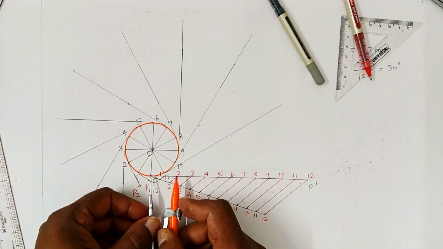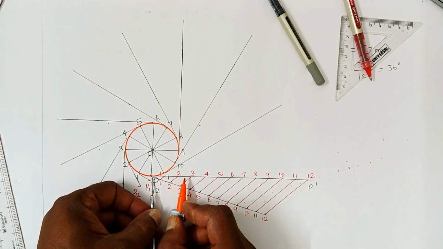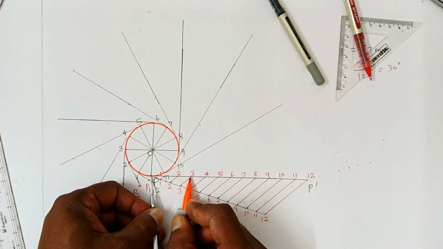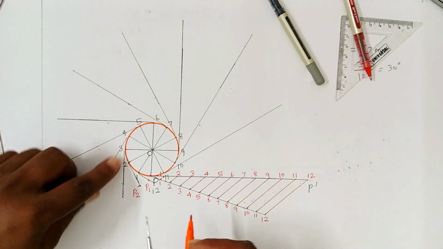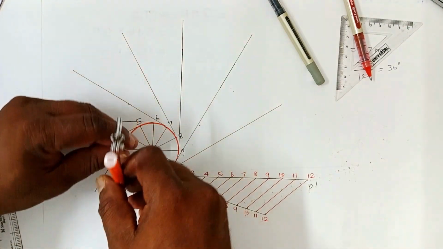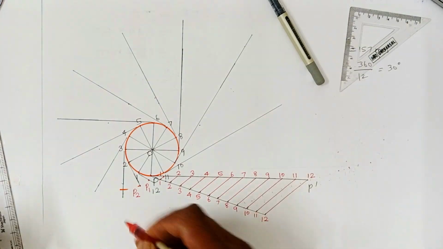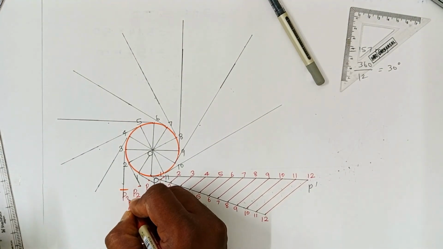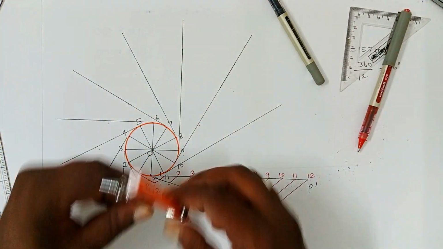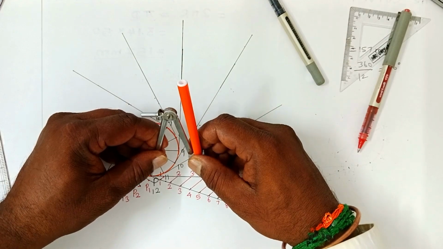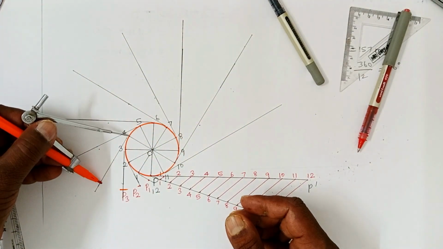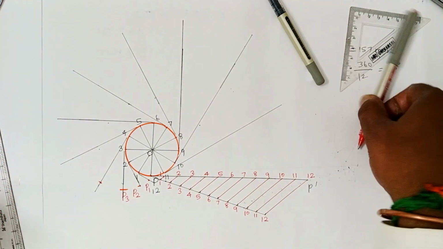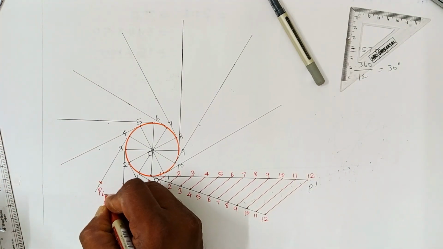Repeat the same. Take the P3 distance from the horizontal line. 3 of your circle is here. Cut this line, it cuts here. This point of intersection may be marked as P3. Similarly, take the distance P4 in your compass. Keeping 4 as the center, cut an arc on this line. It cuts here. This point will be P4.